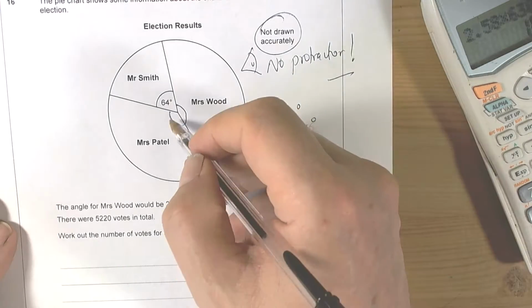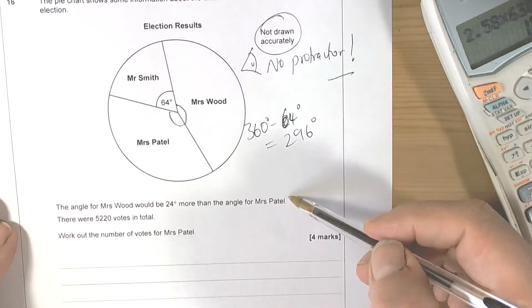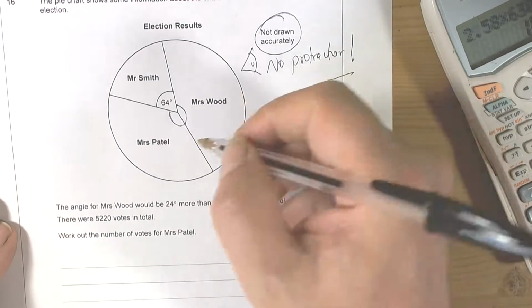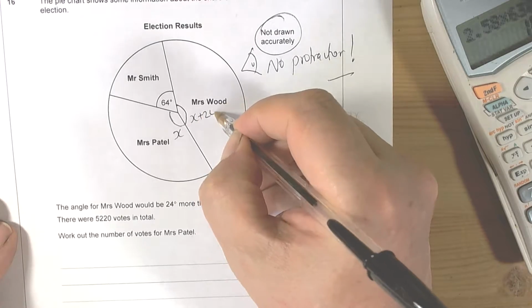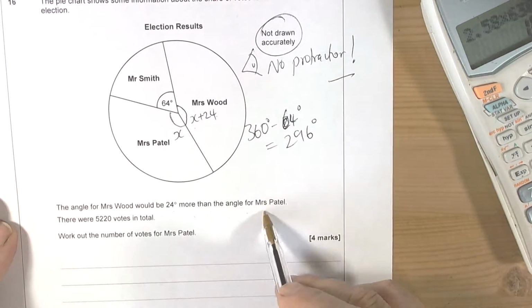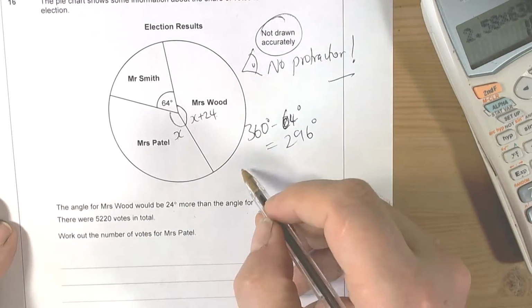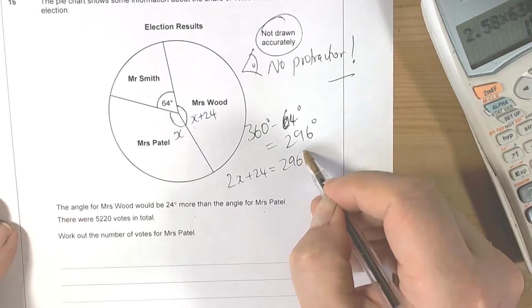If we say that Mrs. Patel is x, so it says Mrs. Wood is 24 degrees more than Patel. So if we said that x was that, then this is going to be x plus 24. So Mrs. Wood is 24 degrees more than Mrs. Patel. So we know that 2x plus 24 is equal to 296 degrees.